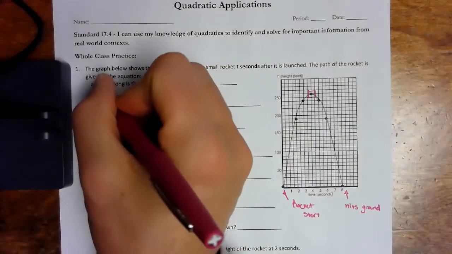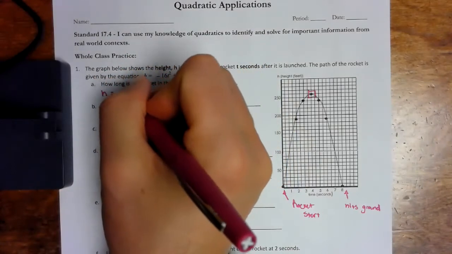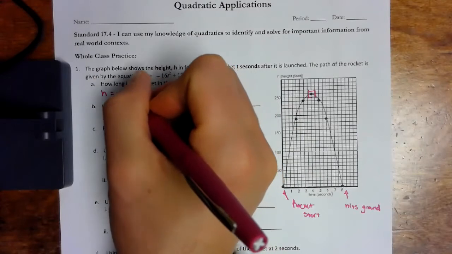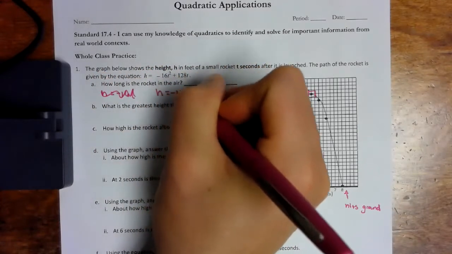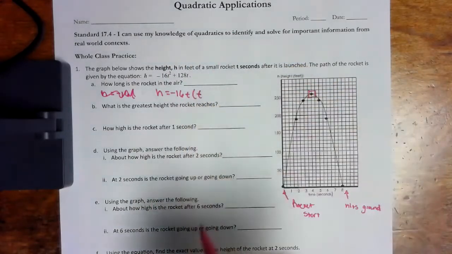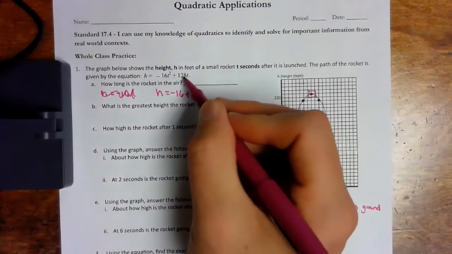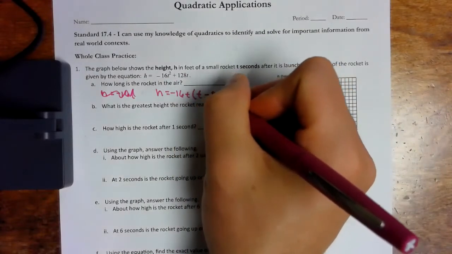So I'm going to factor this equation to be h equals negative 16t, and then times t, and since I divided by negative 16, 128 divided by negative 16 is negative 8. So minus 8.